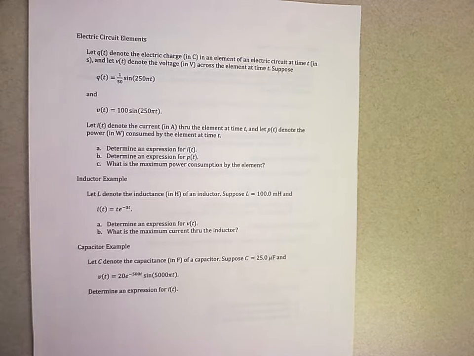And then it wants I(t) to denote the current in amps through the element at time t, and P(t) to denote the power in watts consumed at that time. It wants us to give expressions for each one of those. And what is the maximum power consumed by the element? So we have to know a little bit about circuits to start off with.